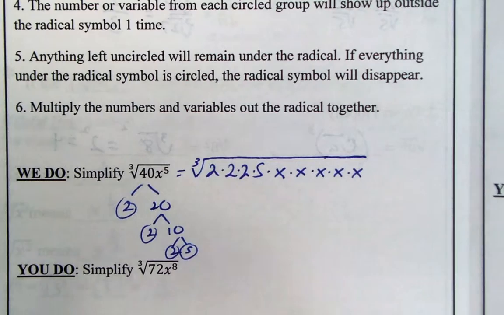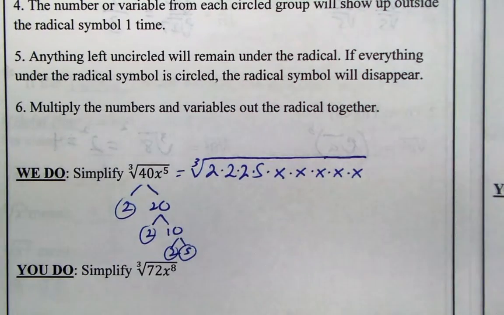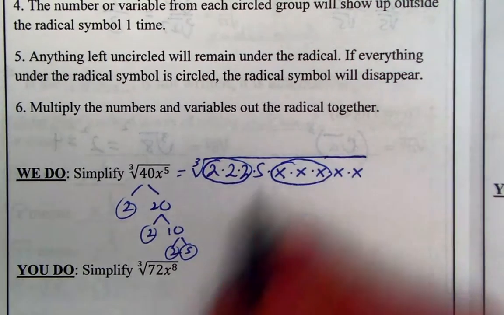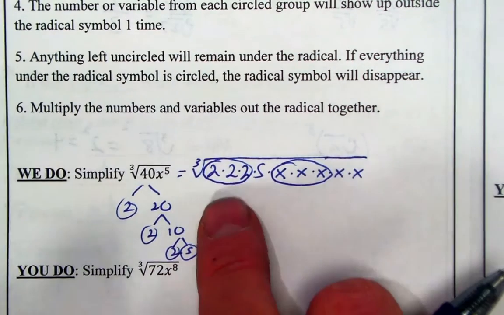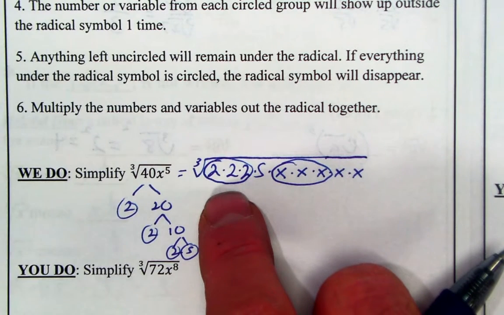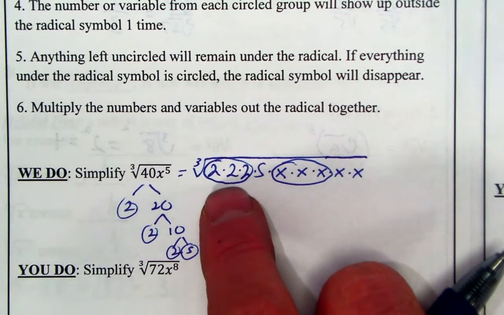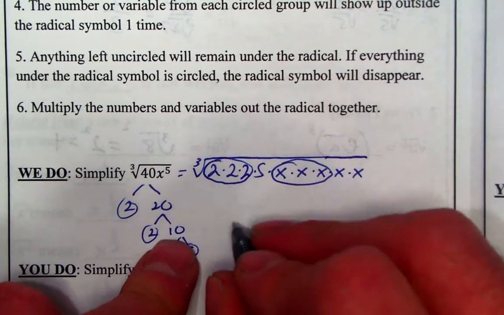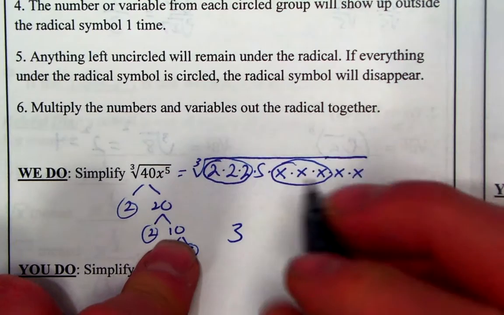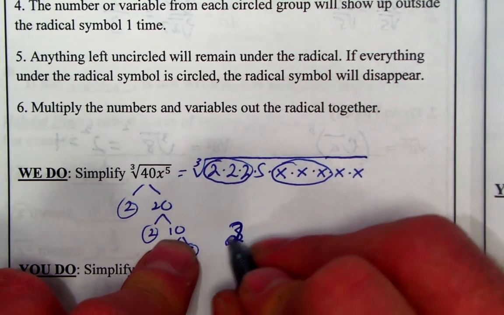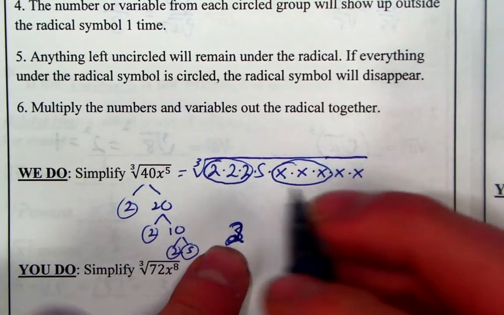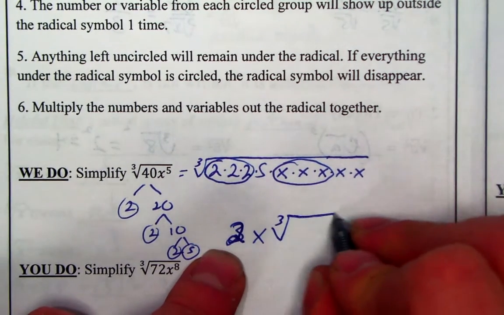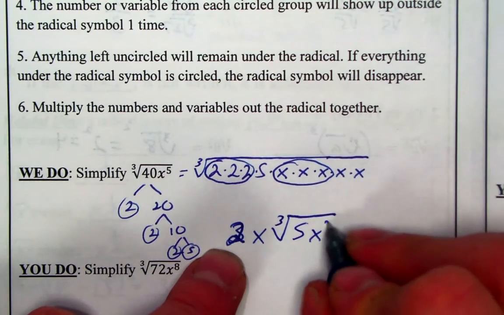Now, because our index is 3, we need to circle groups of 3. Well, there's a group of 3 2's. There's a group of 3 x's. A group of 3 is a perfect cube, so this is actually 8. 2 times 2 times 2 is 8, and the cube root of 8 is 2. So with this group, the 2 will come out, and with these 3 x's, an x will come out. So we have 2x times the cube root of what's left? 5x squared.